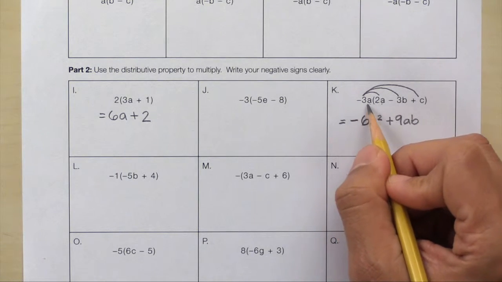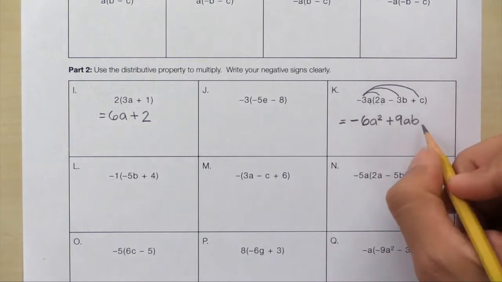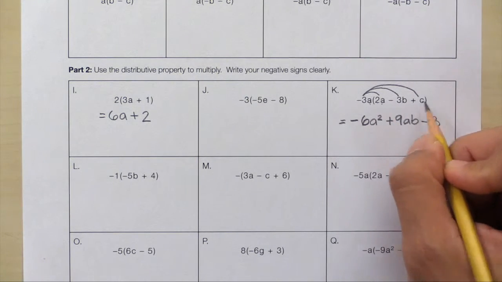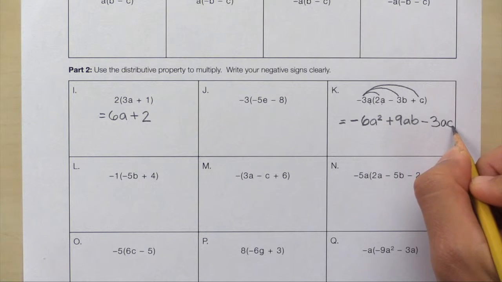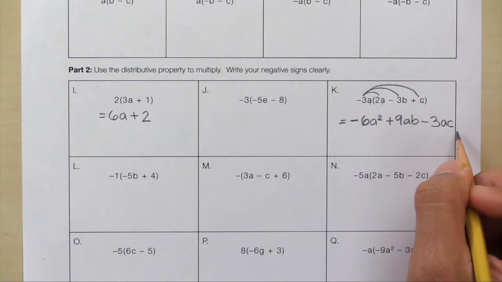Finally, negative 3a times c. So we'll have negative 3. A times c equals ac. Final answer, negative 6a squared plus 9ab minus 3ac.